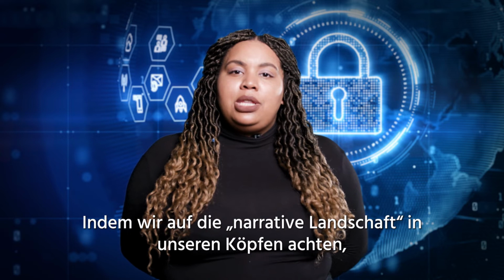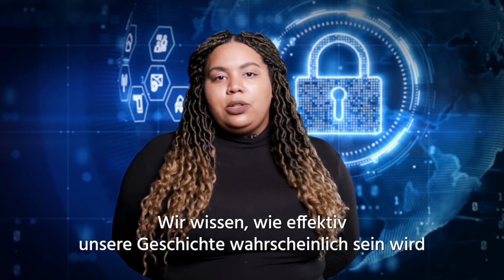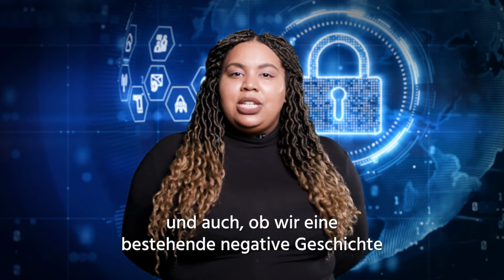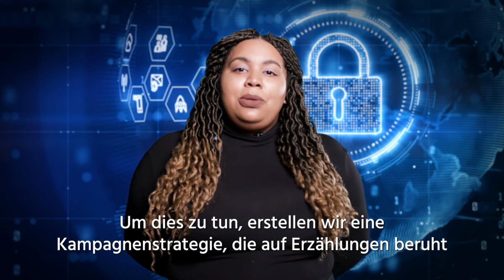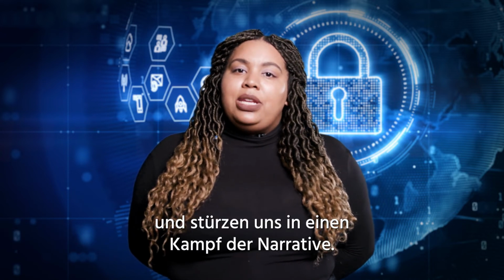By paying attention to the narrative landscape in people's minds, we know how effective our story is likely to be, and also whether we'll need to challenge an existing negative story or create new stories. To do this, we create a story-based campaign strategy and engage in a battle of the narrative.